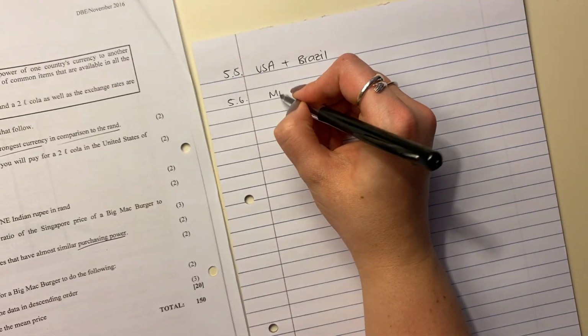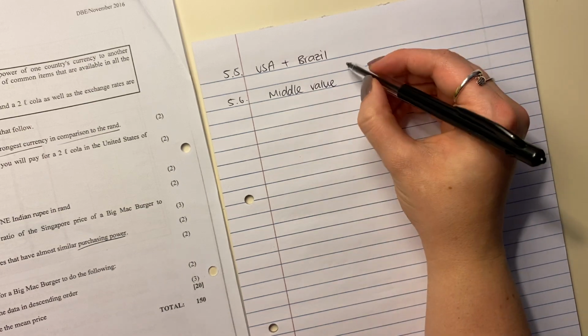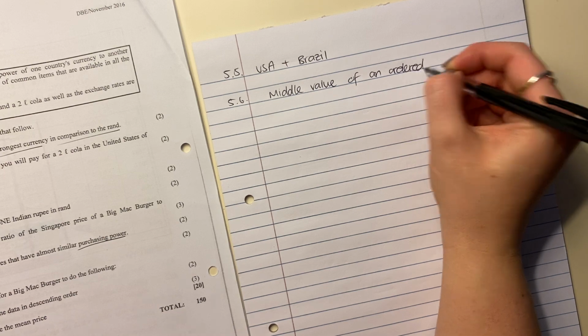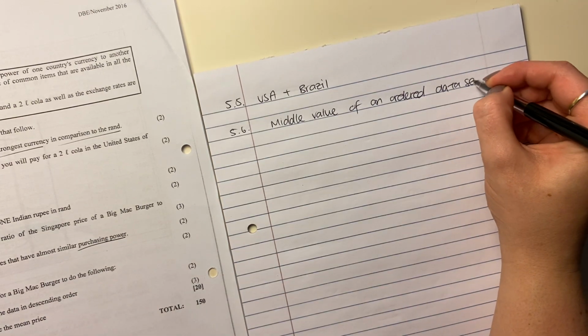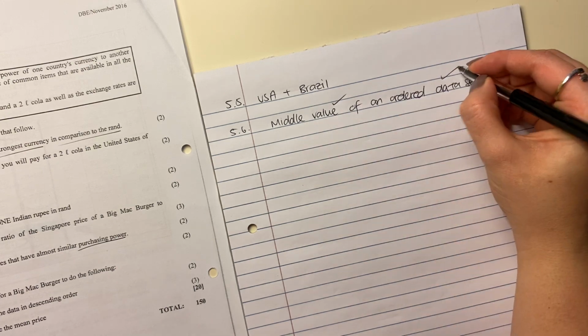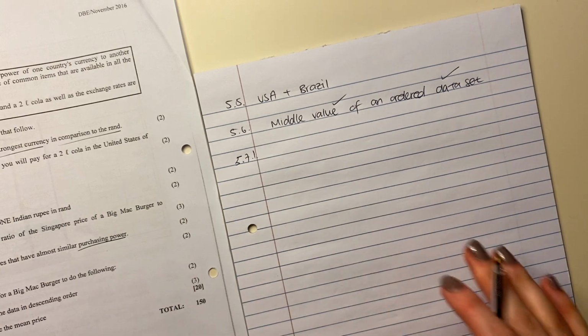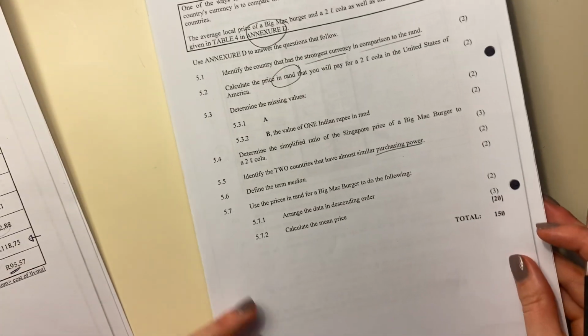So you have to say middle value, and that's where you'll get your first mark. So say middle value of an ordered data set. Okay, there's your first mark, there's your second mark. So just be very careful when you are writing to make sure that you're putting enough information. Okay, so it's basically the middle.